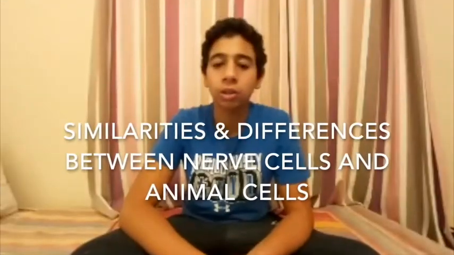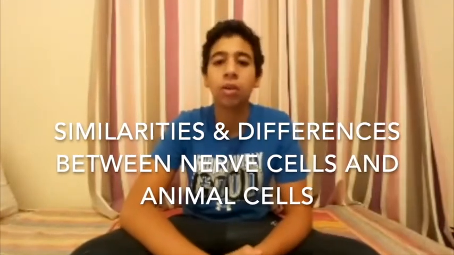And now I'm going to tell you the similarities and differences between the nerve cell and the animal cell. The similarities are that both have cytoplasm, both have mitochondria, both have a nucleus, both have a cell membrane, both have a Golgi apparatus, and both have ER. The differences are that nerve cells have dendrites, myelin sheath, and axon terminals, whilst animal cells don't.